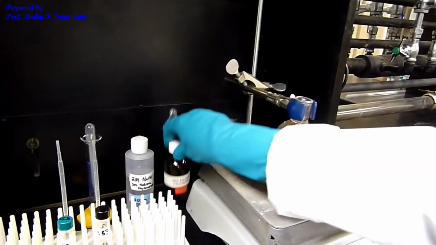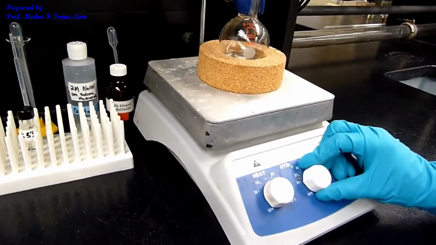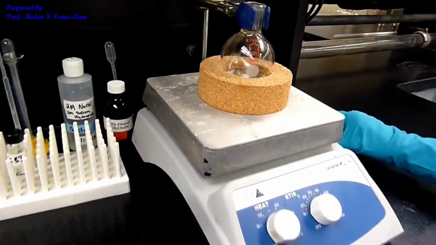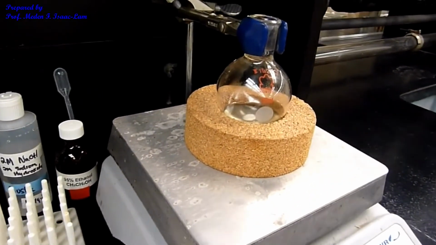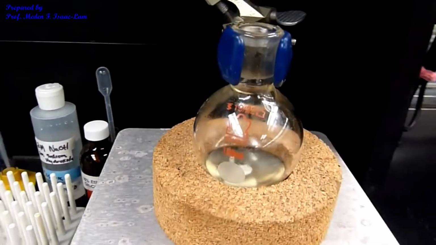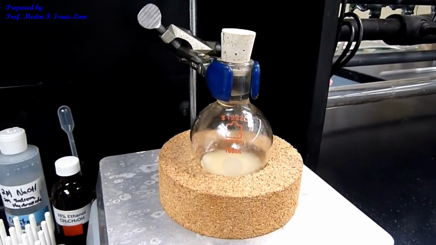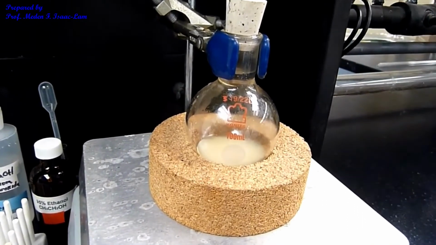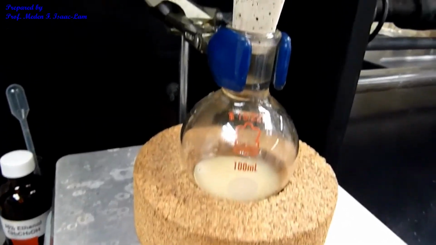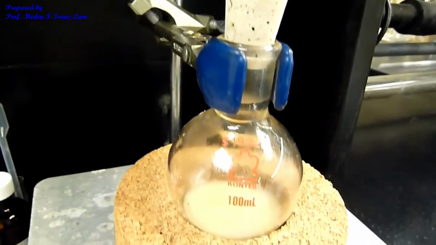Okay, I'm done with that one, and then I'm going to stir it. So the stir bar is stirring. I'm going to stir it for 15 minutes. I cork it lightly so that no particulates go into my solution.